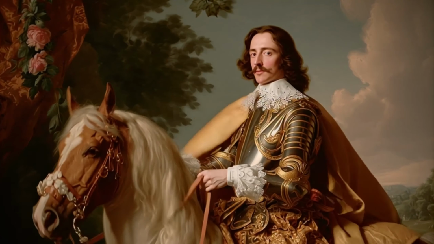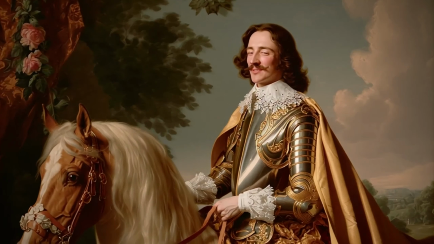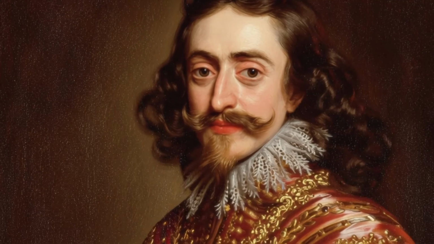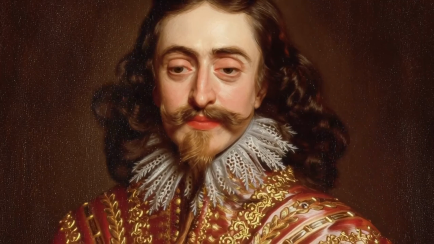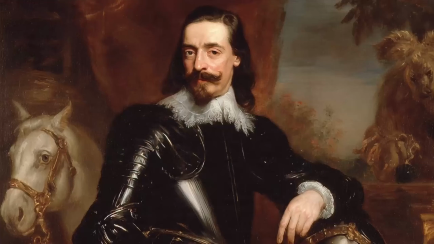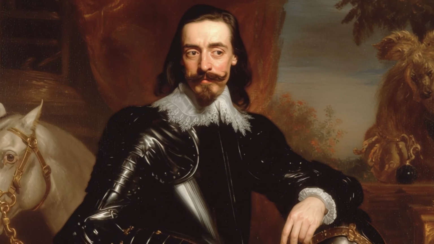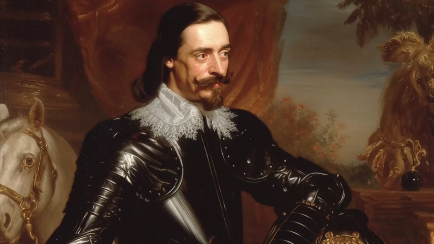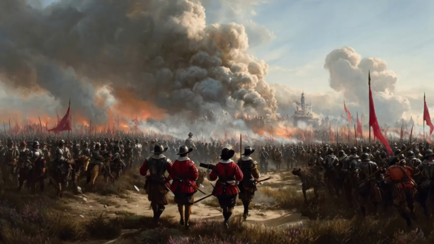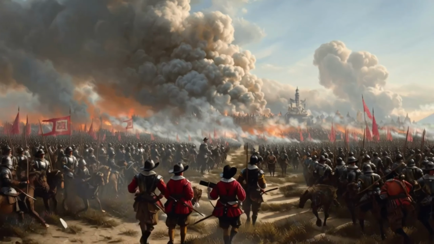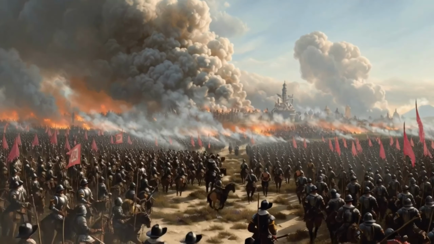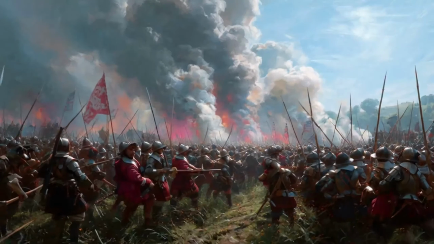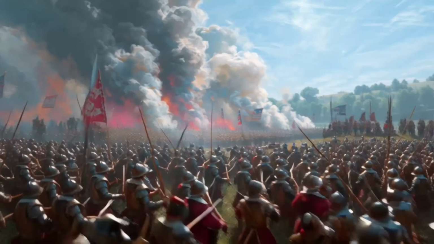The unthinkable happens. Then came one of the most shocking moments in Western history. In January 1649, the English Parliament did what no nation had ever done before. They put their king on trial for treason against his own people. Not treason against the crown, but treason against the nation.